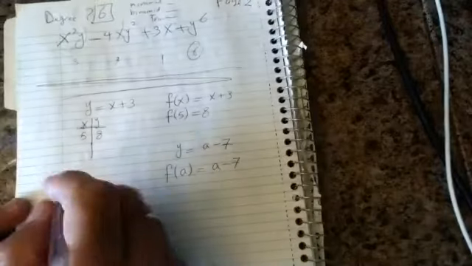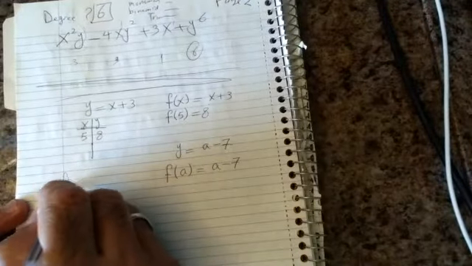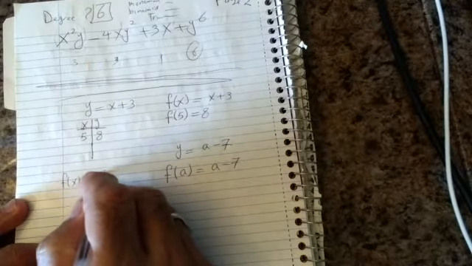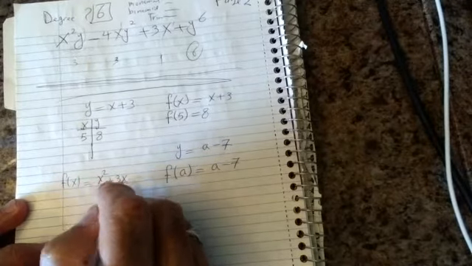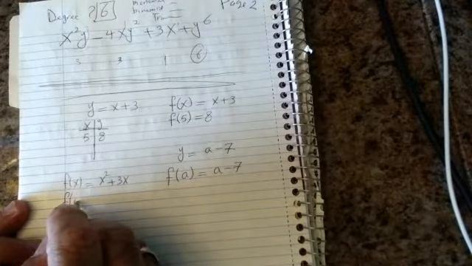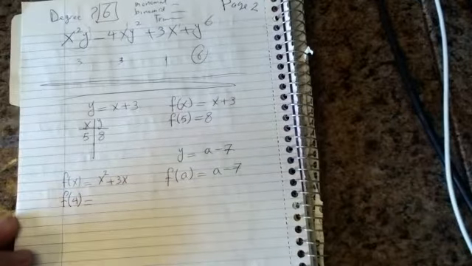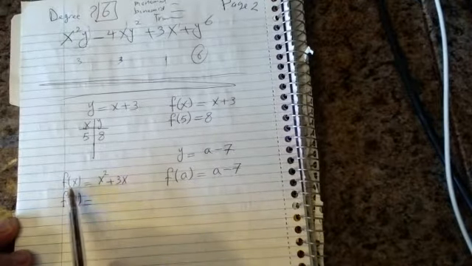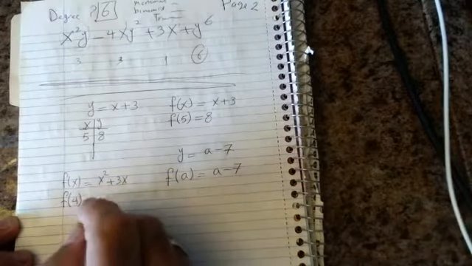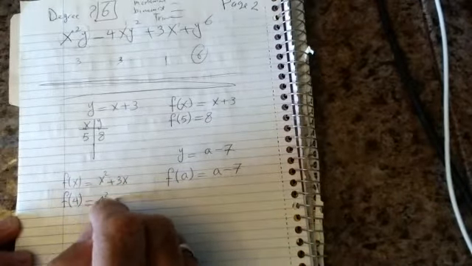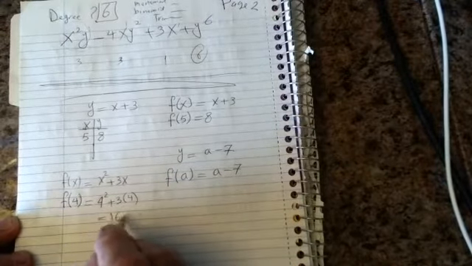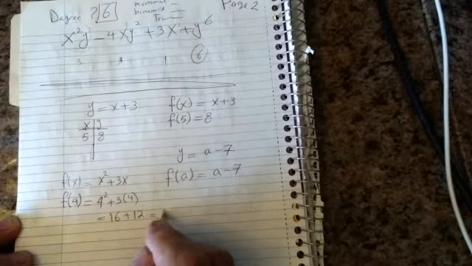So if I say I have this function, f of x is equal to x^2 plus 3x, find f of 4. That means take this 4 and substitute it for the x. Not for x^2, for x. So it would be 4 to the power of 2 plus 3 times 4. So that's what f of something means, okay?